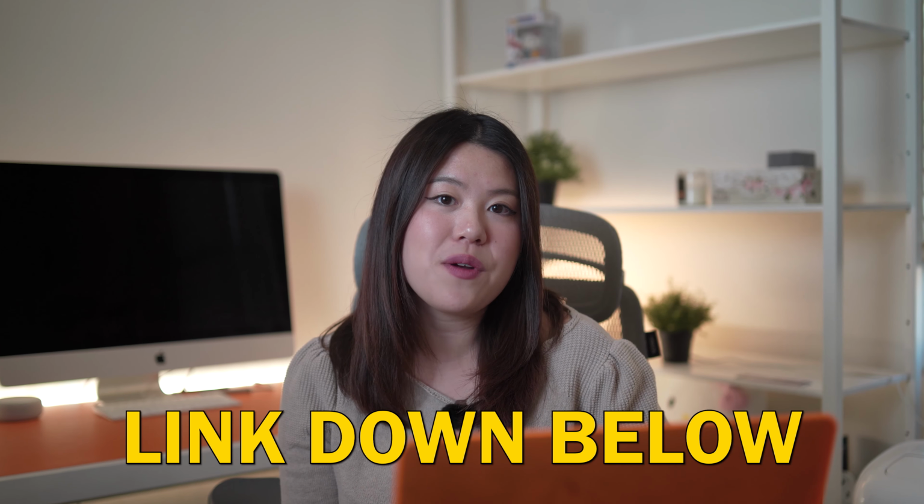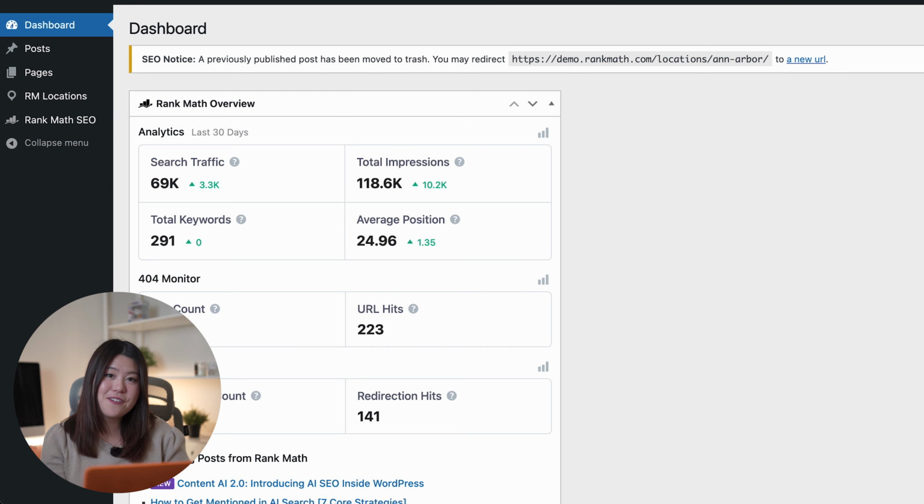I'm going to help walk through everything step by step. All right, so now let's actually add FAQ schema together step by step so you can see how simple this is inside of Rank Math.